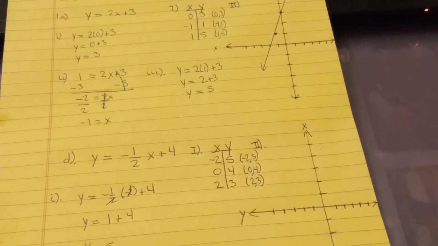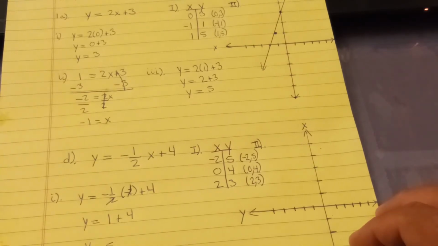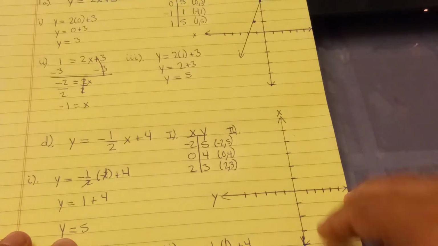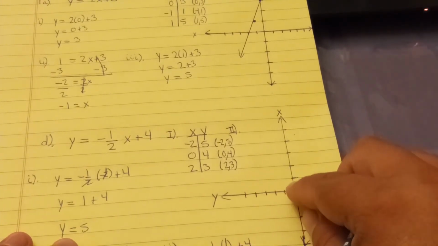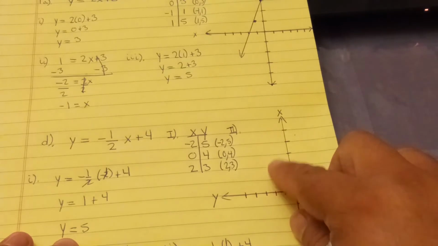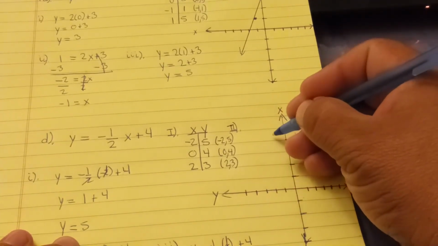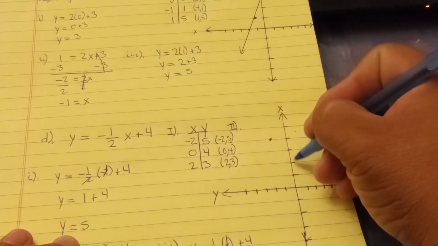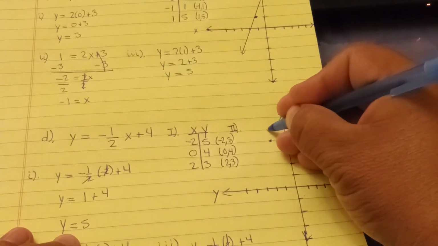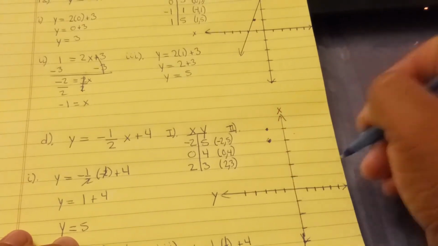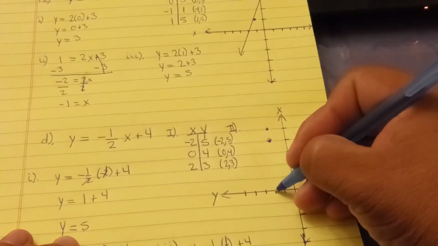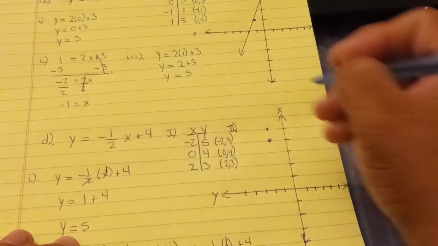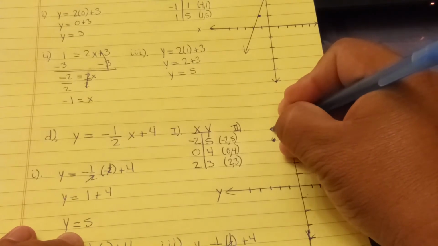Now we plot them. Once again, if our calculations were correct, this should form a straight line once we connect them. So the first one is -2 and 5. So it's 2 places to the left and 5 places up. So your ordered pair for that one would be right there. 1, 2, actually it's up here. Sorry about that. So it's -2 and 5 up. 1, 2, 3, 4, 5. So that's our first ordered pair right there.